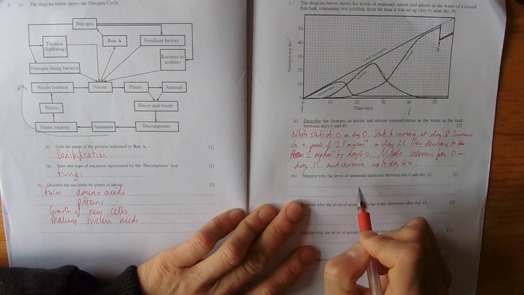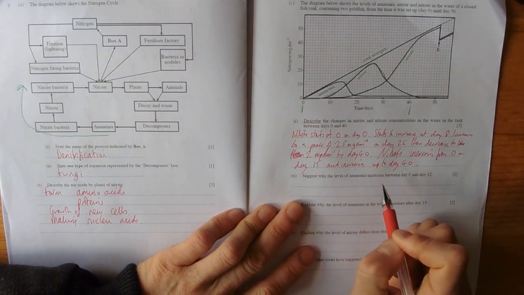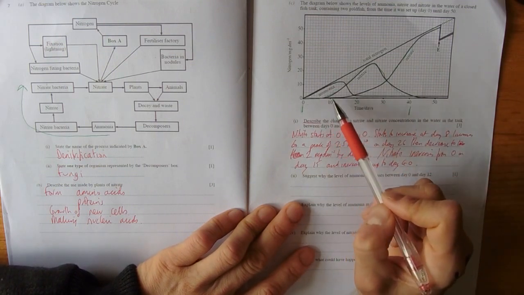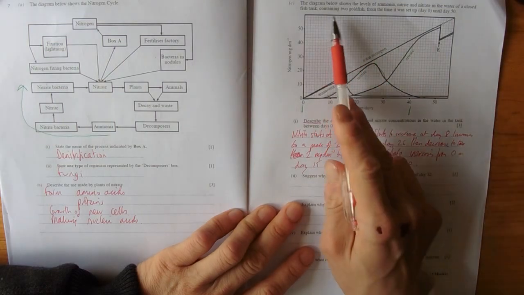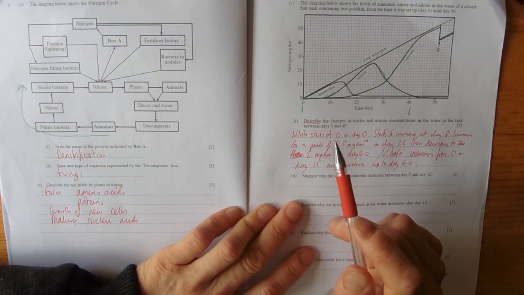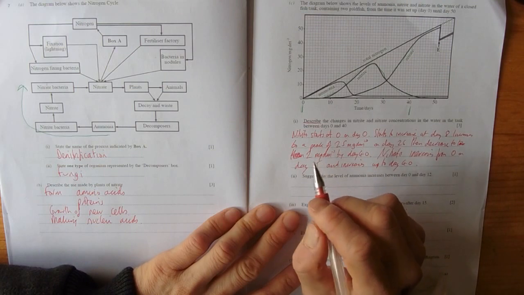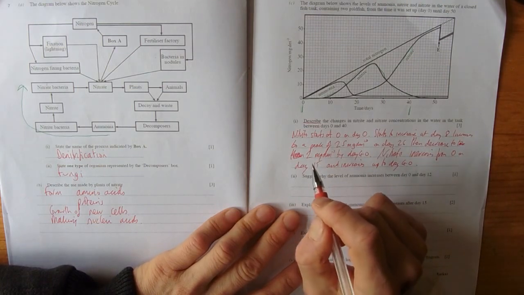Just suggest why ammonia increases between day 0 and 12. So ammonia increases because there's goldfish, and you know about fish excretion of nitrogen. They do that as ammonium, as they can get rid of it quickly and easily into the water.